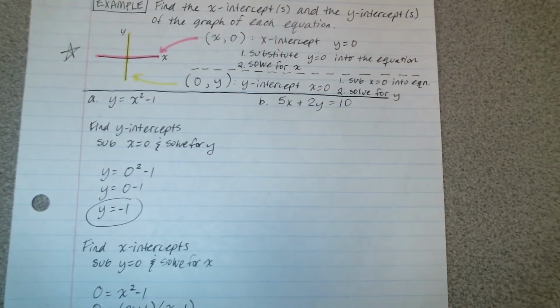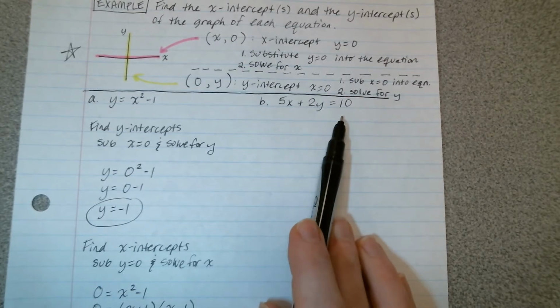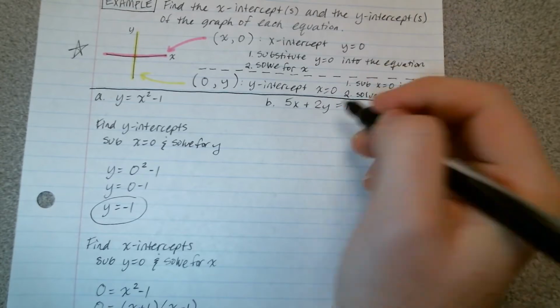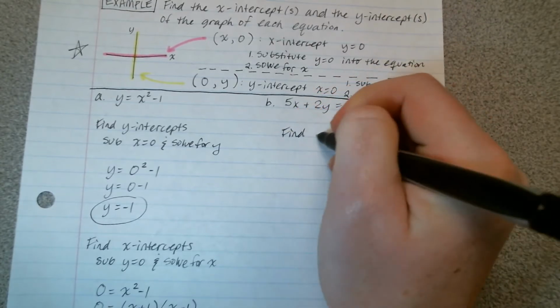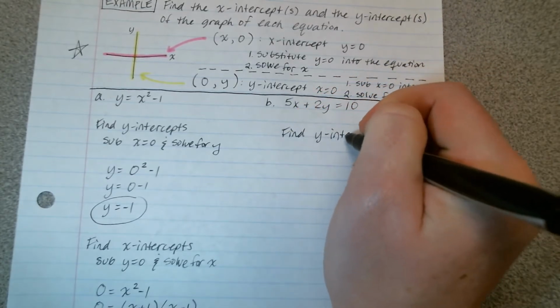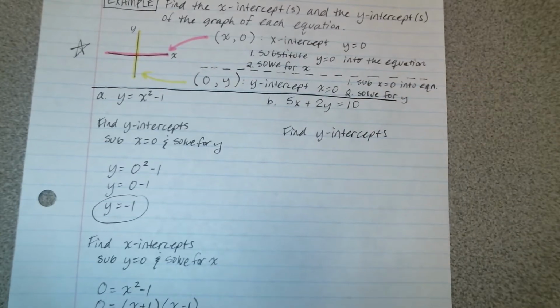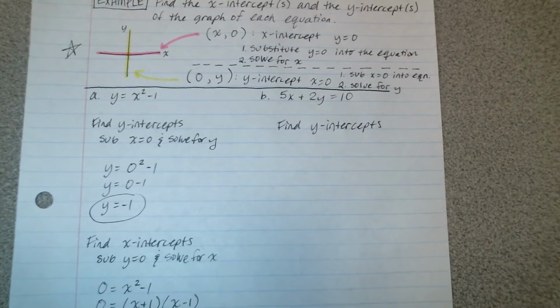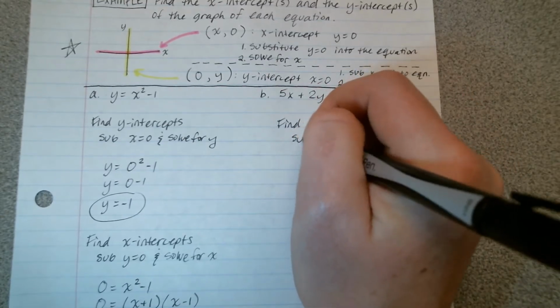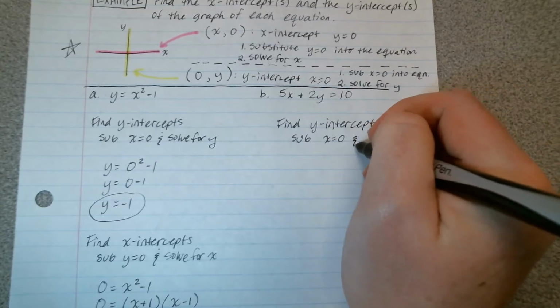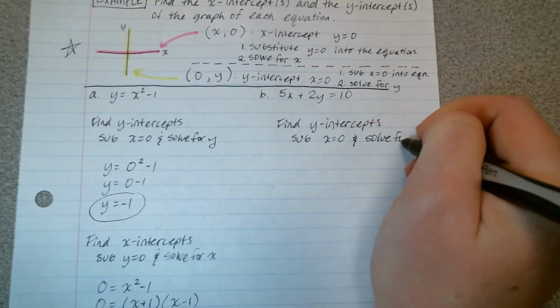Okay, so let's take a look at this second example. The equation is 5x plus 2y equals 10. I'm just going to follow the exact same strategy. So let's go ahead and find the y-intercepts first. Again, since I'm looking for y, x has to be 0. So we'll substitute 0 for x and solve for y.